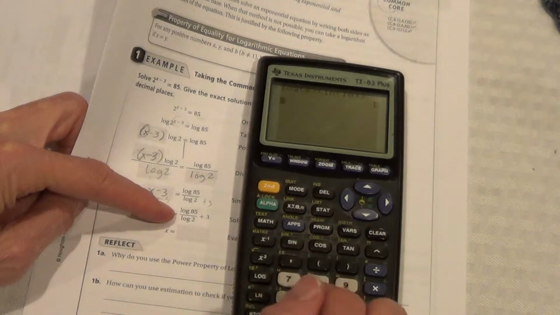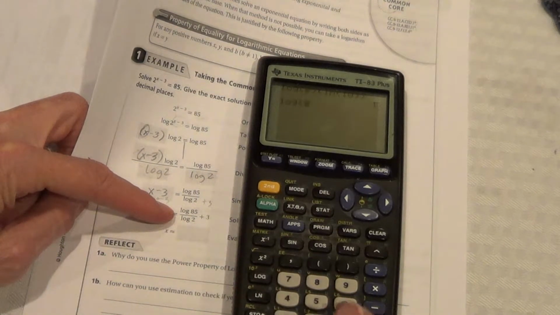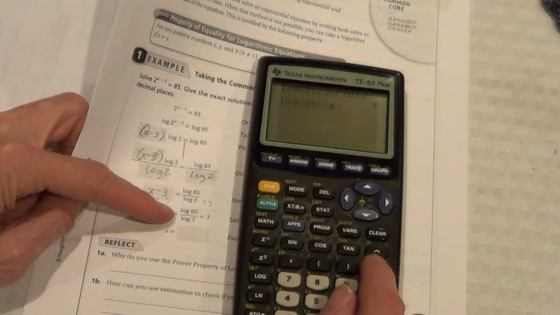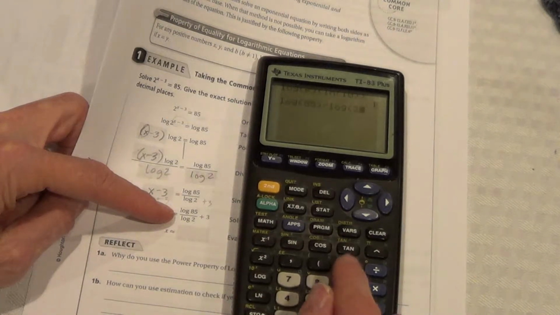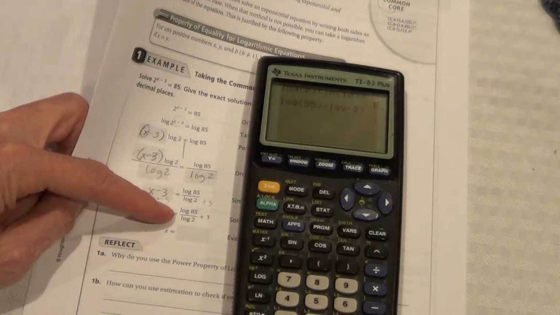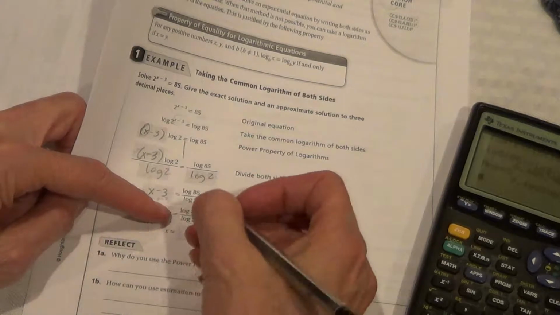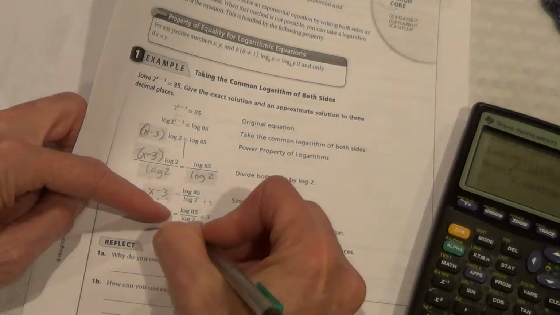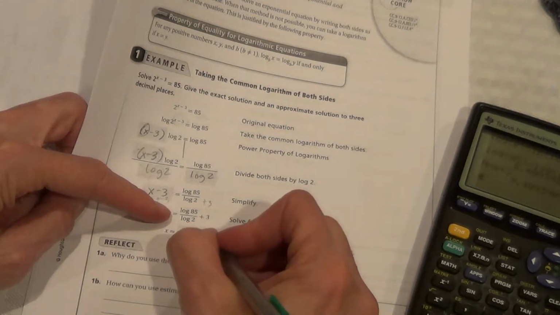We have log 85, close that parenthesis, divided by log 2, close that parenthesis, plus 3 equals 9.409 to three decimal places.